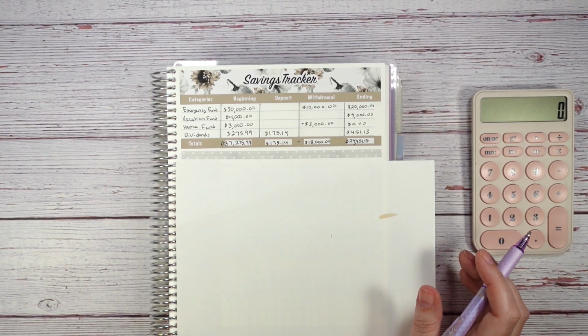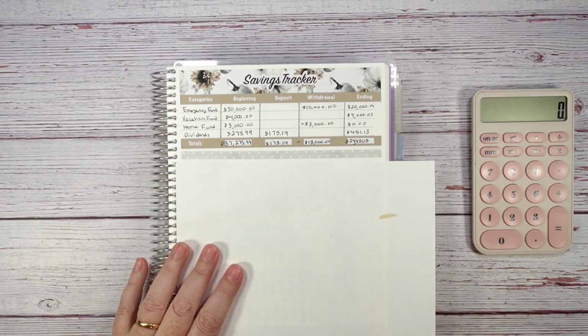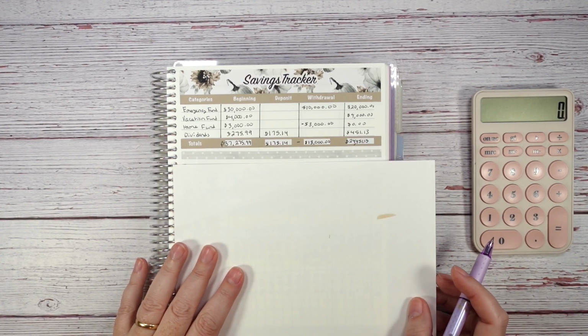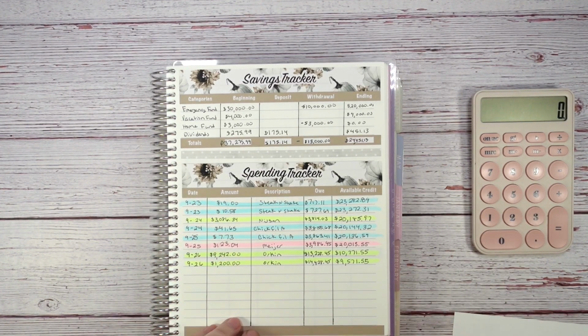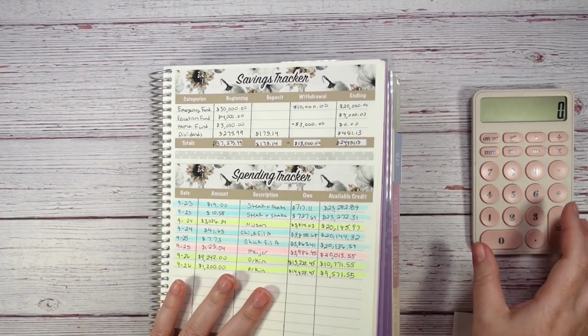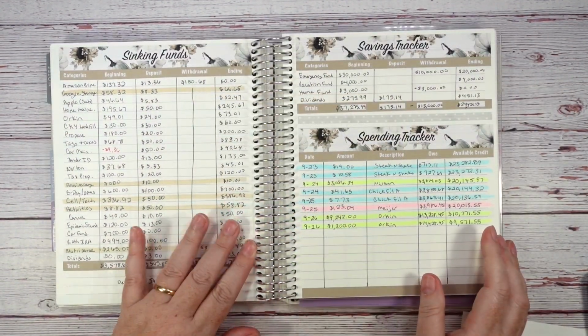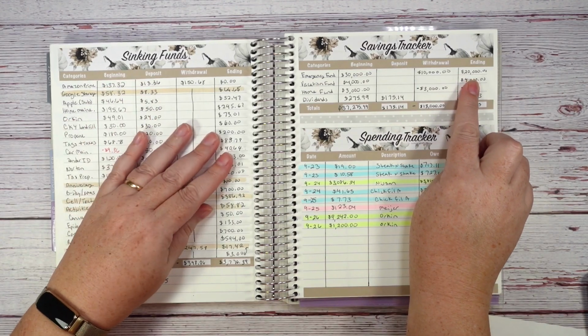It's just been a long week, and after I got sick last week as well, it's been crazy. But like I said, it's just one of those days. But here's my sinking funds and my savings tracker.